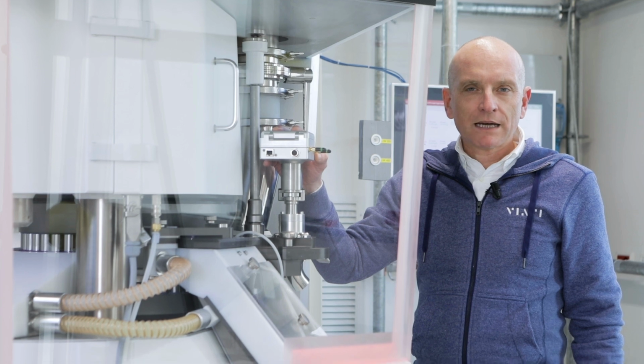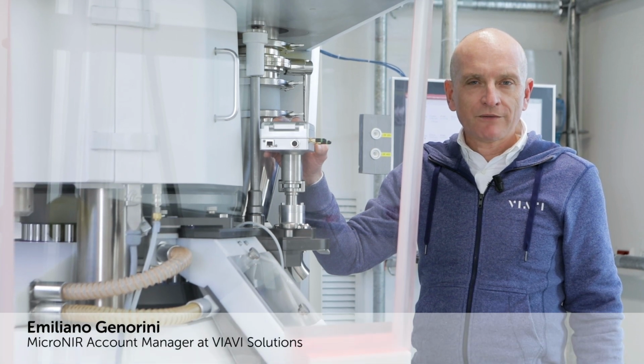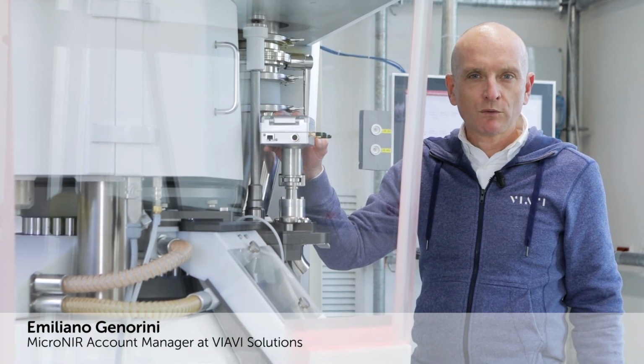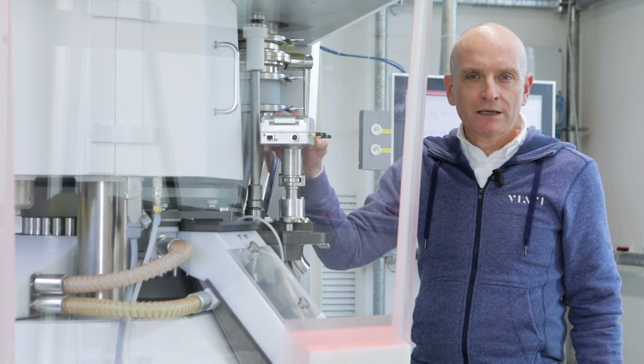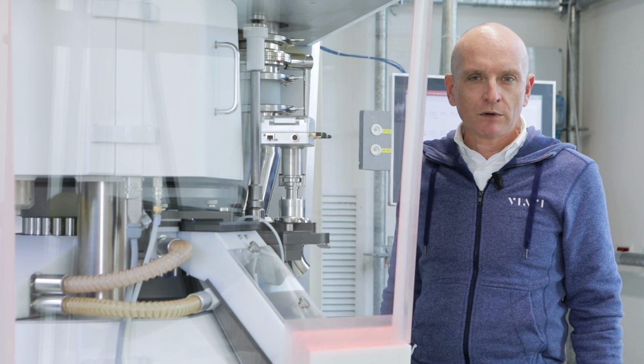PAT deployments are connected to an epochal change in pharmaceutical production, from quality by test, QbT, to quality by design, QbD, with a huge impact on the cost and on the quality of the final product. Using a traditional approach, it is very fast to set up a pharmaceutical process, but in case of out-of-specification, it is very complicated to undertake a corrective action.